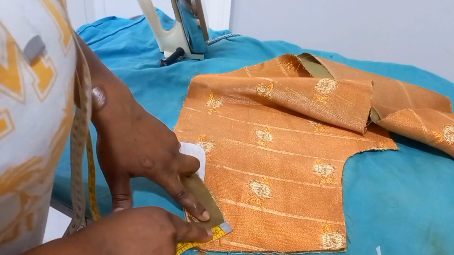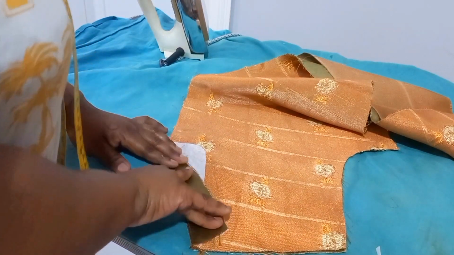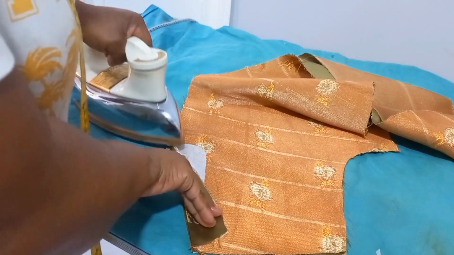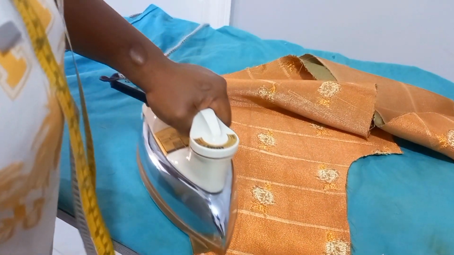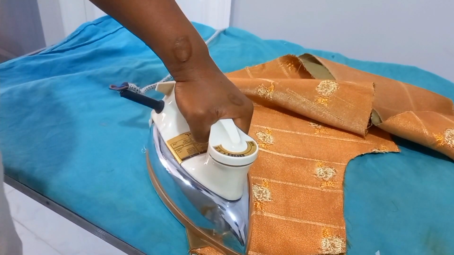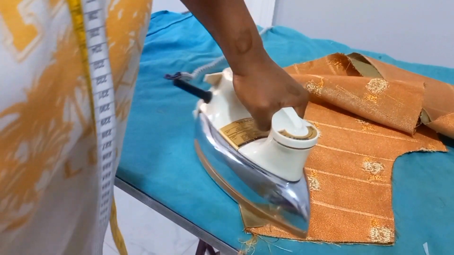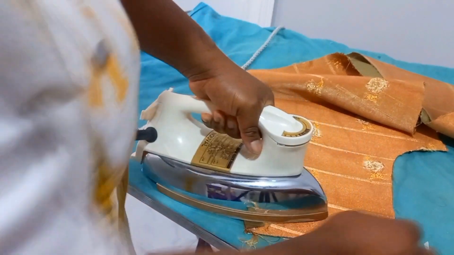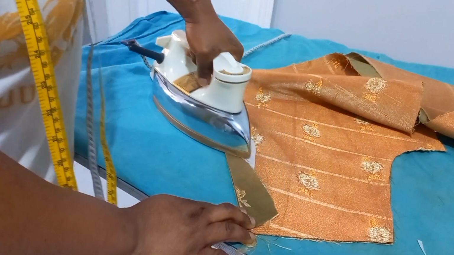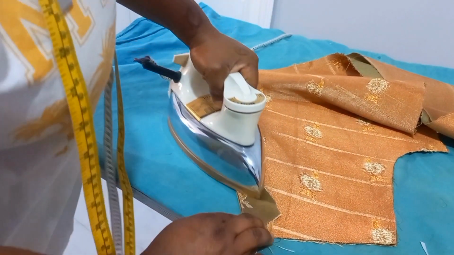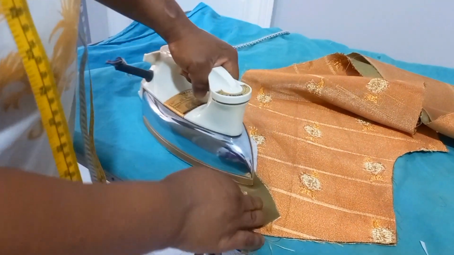You just have to be sure it's accurate. See that? Place your iron on it very well, and so you'll be getting a good result. See that? Iron that part. You can see it's giving the shape of the pocket already without sewing it.